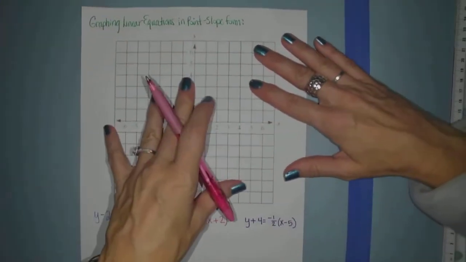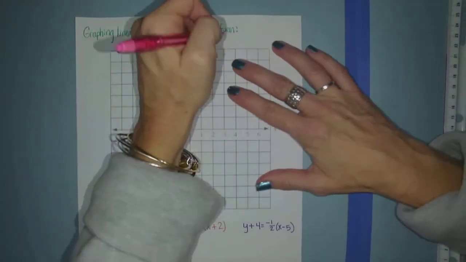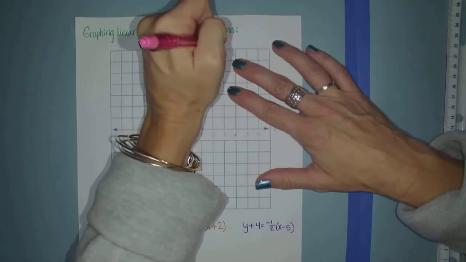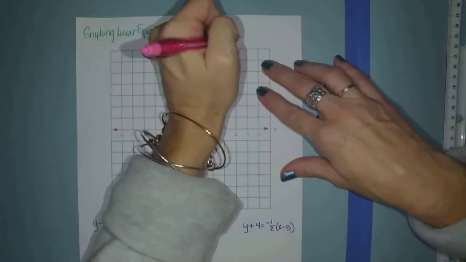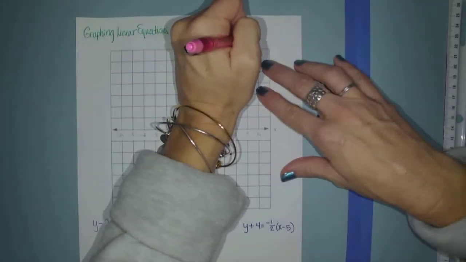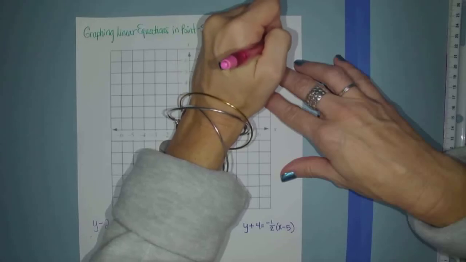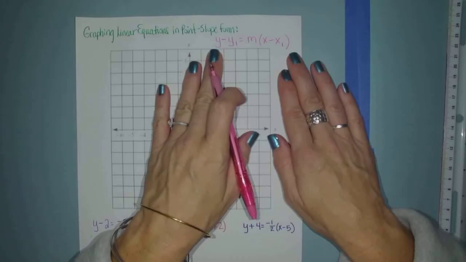So let's remind ourselves what point-slope form looks like. From our study so far, we know that point slope looks like this. y minus y sub 1 equals m times the quantity x minus x sub 1. So this is the form of point slope.